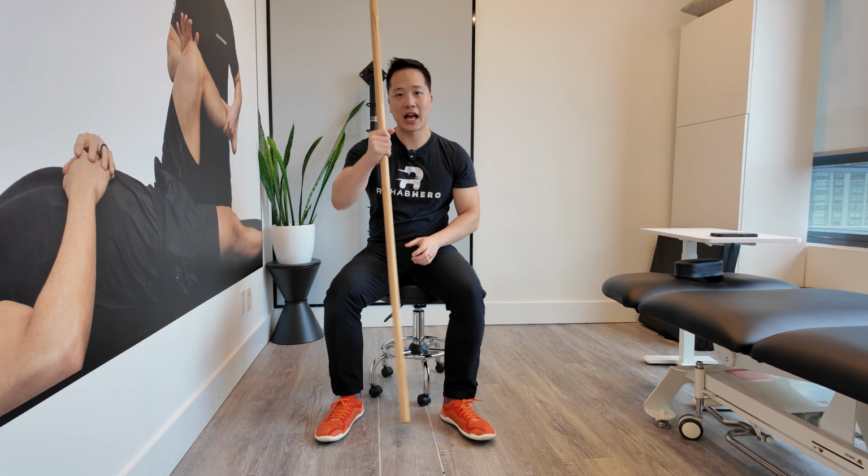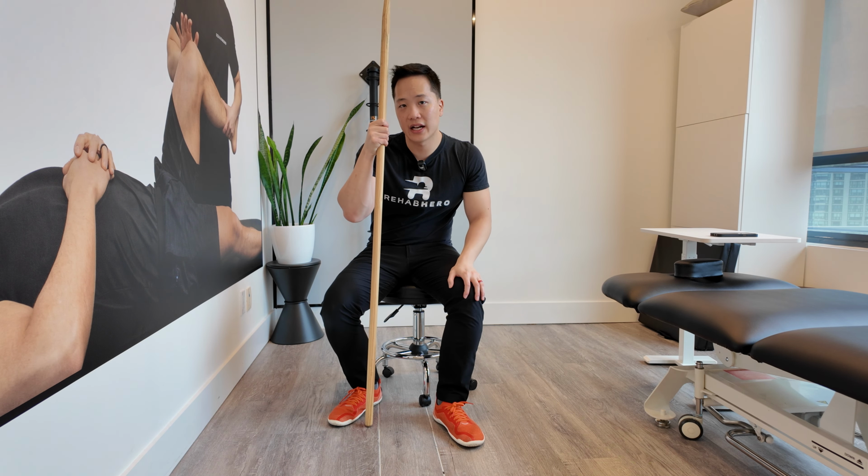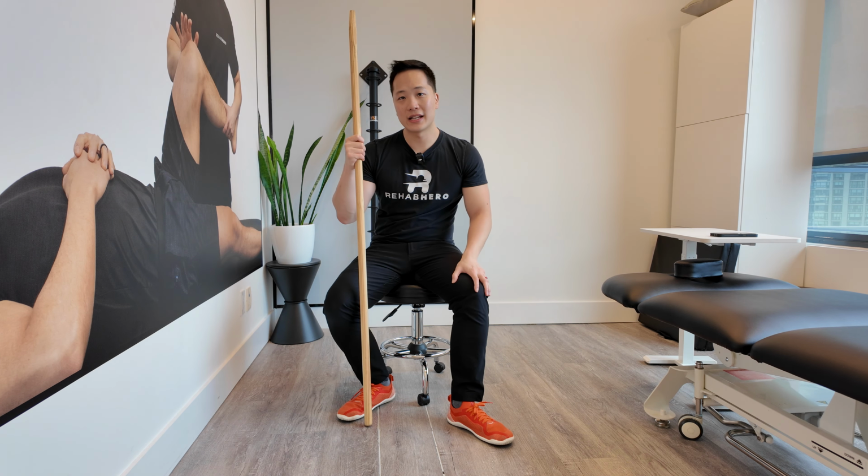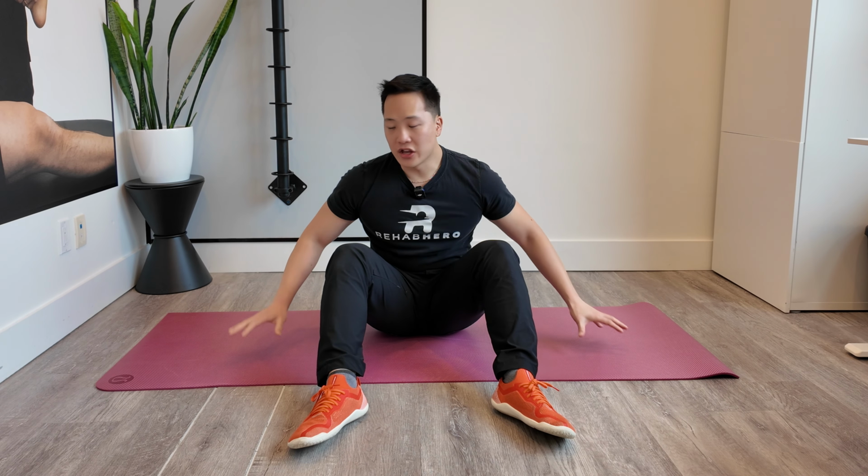Now, if you do not have an exercise dowel like I do, I'm going to show you an alternative exercise that you can do to improve your hip internal rotation. That exercise will be the 90-90 internal rotation stretch. All right, so for this next exercise, this exercise is called the 90-90 hip internal rotation stretch. You would want to make sure you have a padded surface like a yoga mat, an exercise mat, or at least carpet if you're doing this at home.